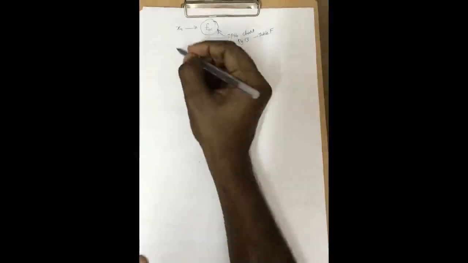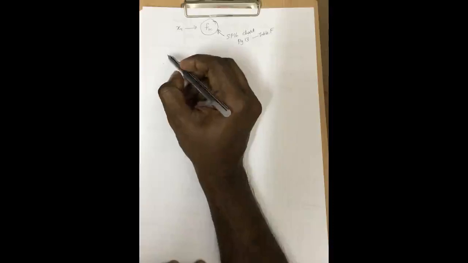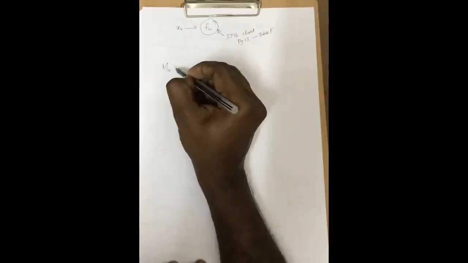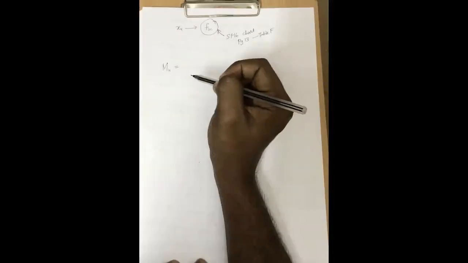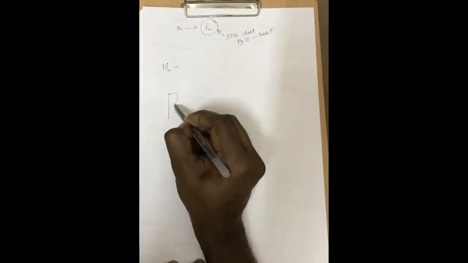and once you get the value of Fsc, you can write the moment resisted by this doubly reinforced beam. The ultimate moment of resistance of a doubly reinforced beam can be written as, we know that this was the stress distribution diagram.